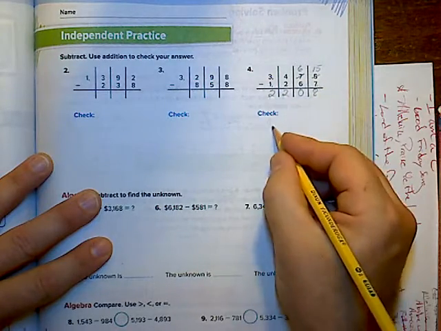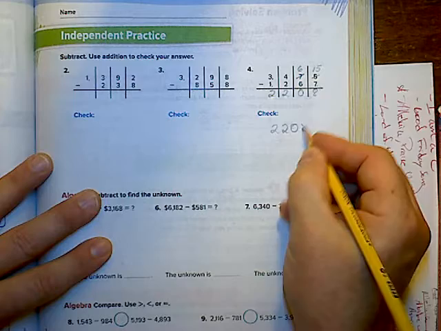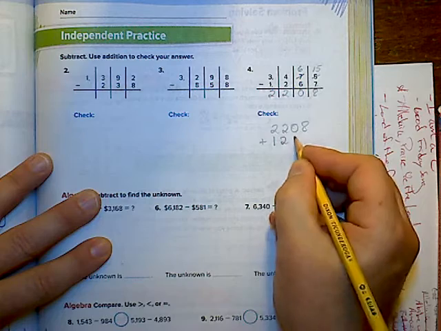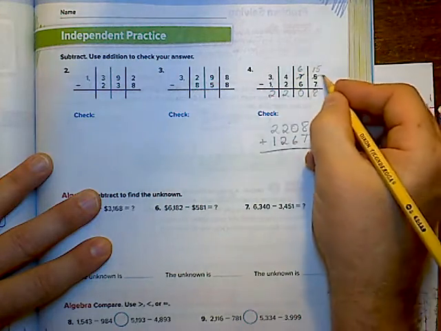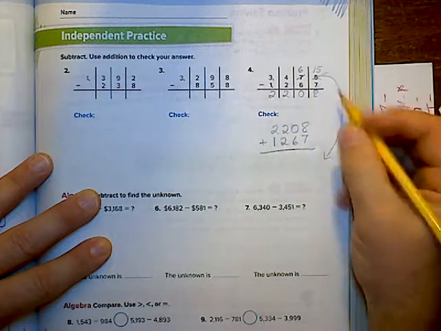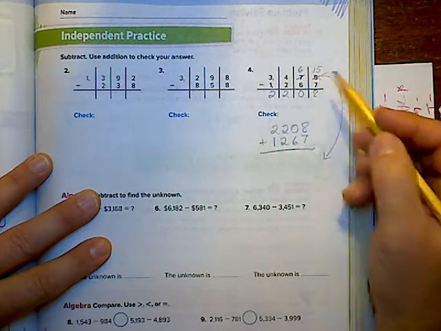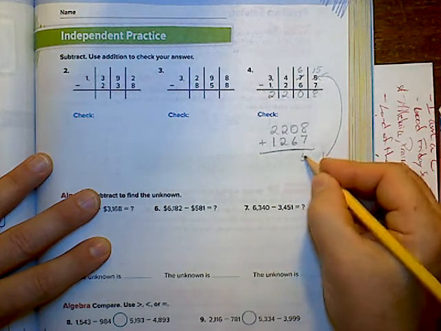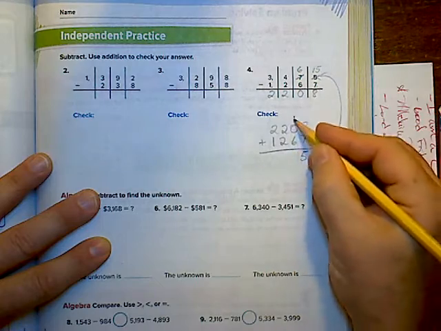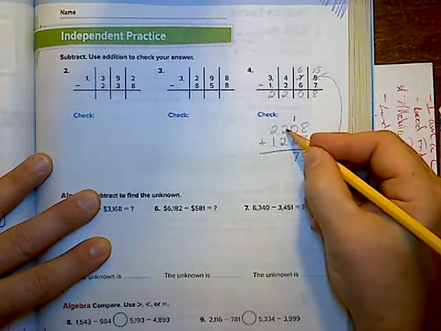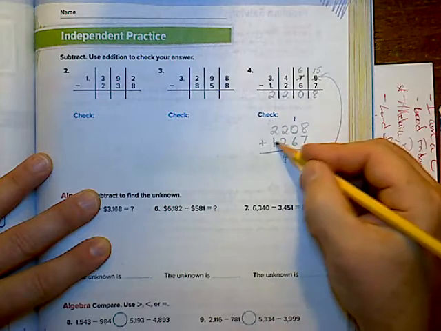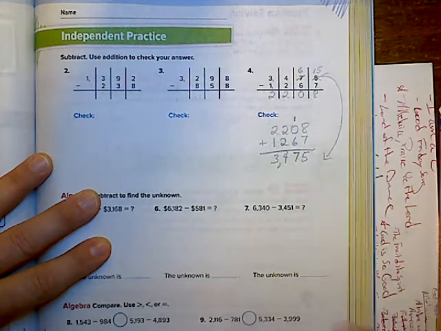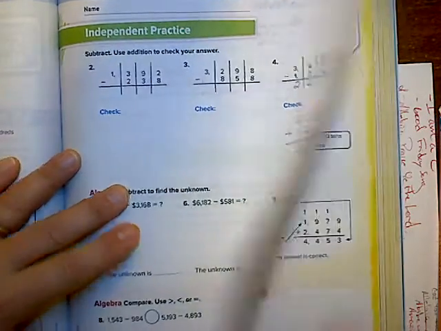And then if I check it, I take my 2,208, which was my difference, and I add it to my subtrahend, which is 1,267, and hopefully my minuend, 3,475, will be my answer. 8 plus 7 is 15. Regroup 1. 6 plus 1 is 7. 2 and 2 is 4. And 2 and 1 is 3. 3,475. Hey, it works.